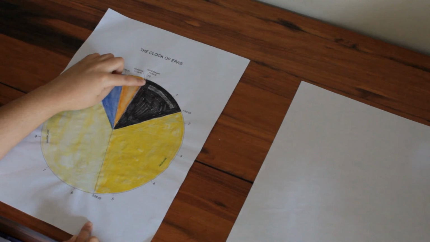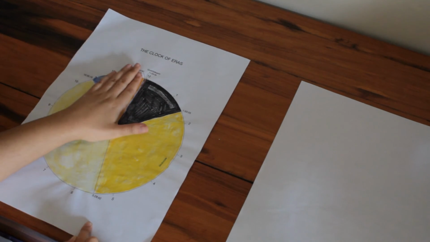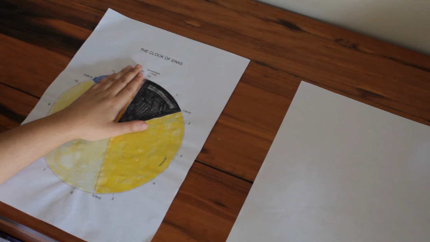And then, right after that, we have about 24 seconds. Now, if you look very carefully, you can see a very, very narrow red space. And that red space is about 24 seconds in the time of our clock, and it represents the time of all humanity. The Quaternary era. And that's when all of mankind has lived.